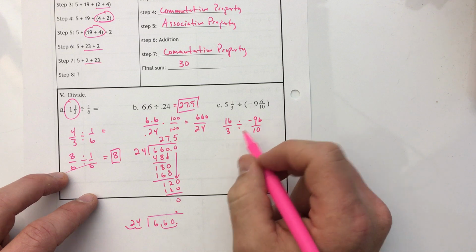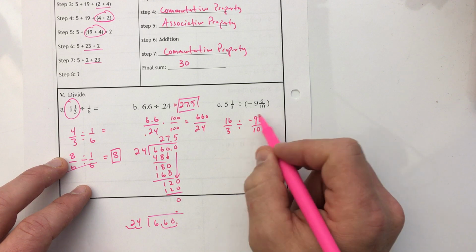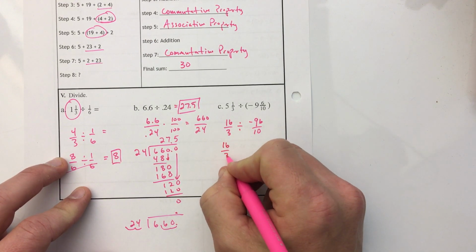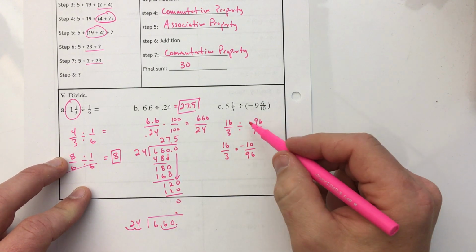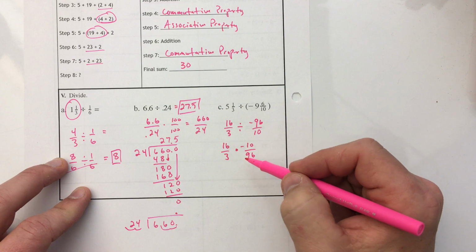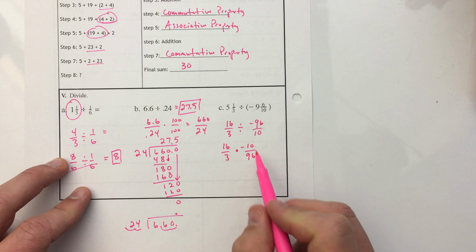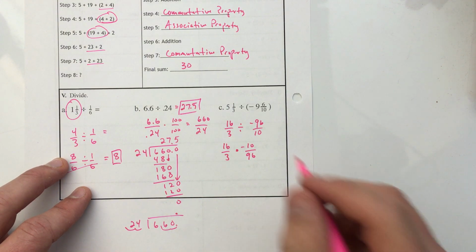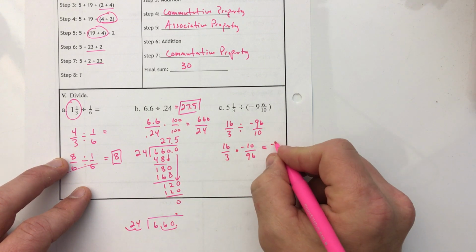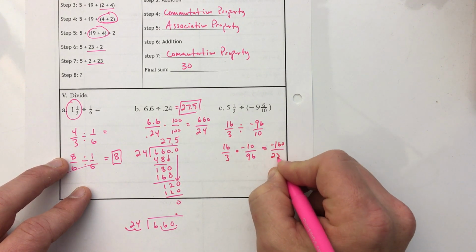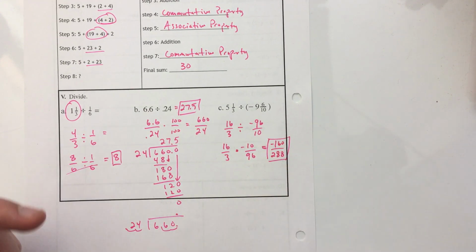A lot of people lost this negative at some point. You can show the supergiant one or find a common denominator. I'm just going to multiply by the reciprocal of the second number. So I have 16/3 times, and it doesn't matter where this negative is, it can stay with the 96, it's just this number is negative, right? So I have 16/3 times -10 96ths. Well, first I'll just multiply across. So I can have -160 over 288. That is an unsimplified answer, right?